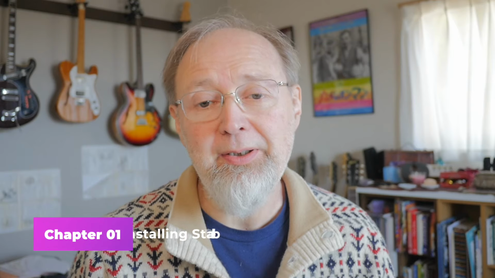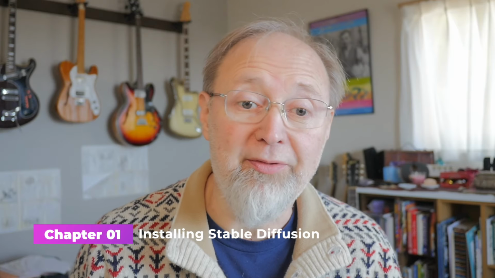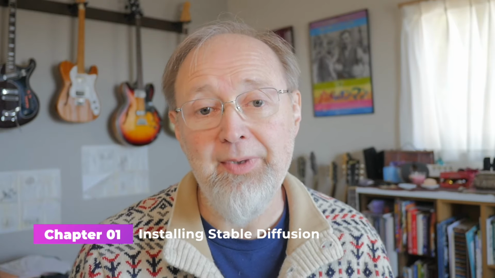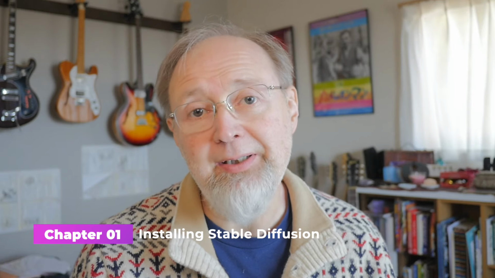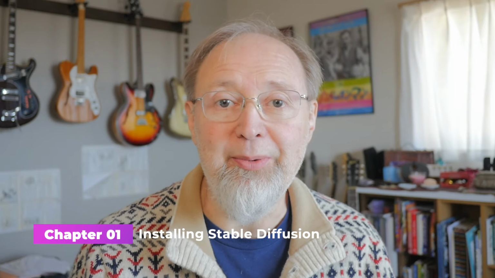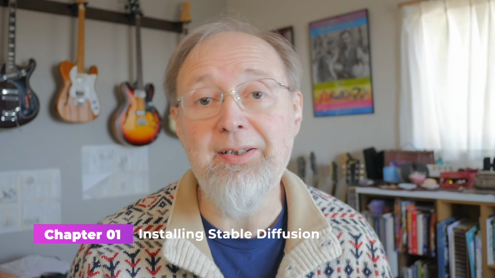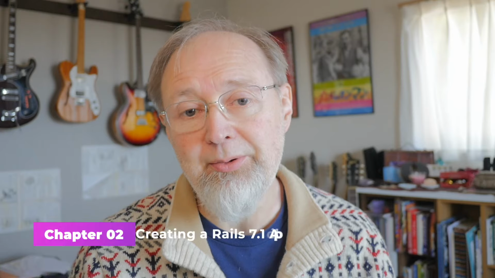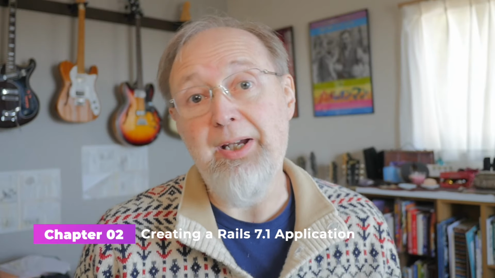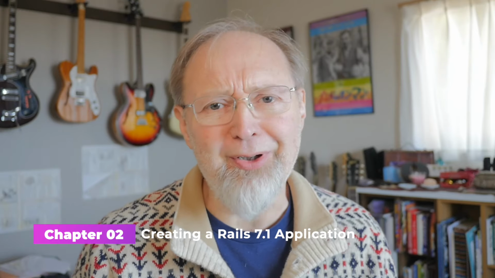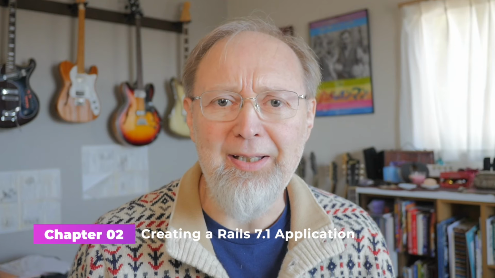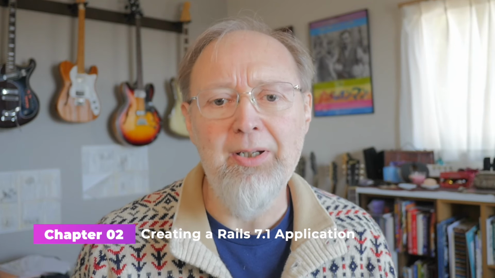In Chapter 1, we'll be installing Stable Diffusion on EC2. We'll be configuring and launching an EC2 instance capable of doing generative AI. And then we'll be installing Stable Diffusion onto it. In Chapter 2, we'll be creating a Rails 7.1 application. We're going to start from scratch, creating a new Rails 7.1 app from the command line.